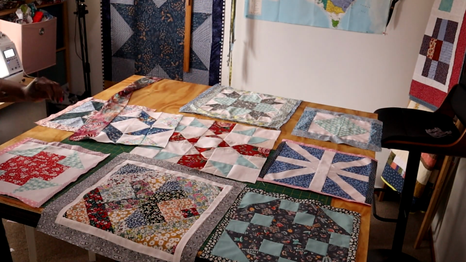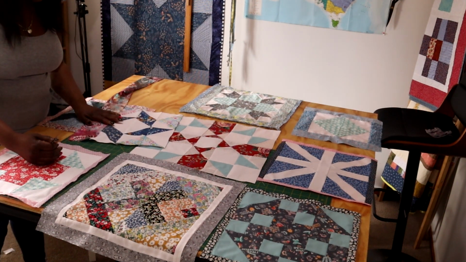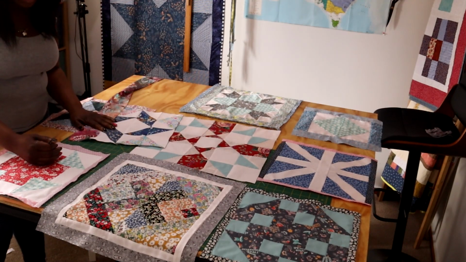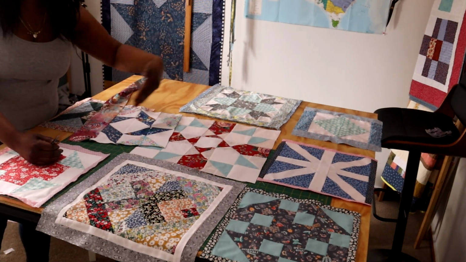Alright, so what I can currently see is that my side here is shorter than the middle. So once I sew these 3 blocks together, they will be shorter than the middle. That occurs on both sides.